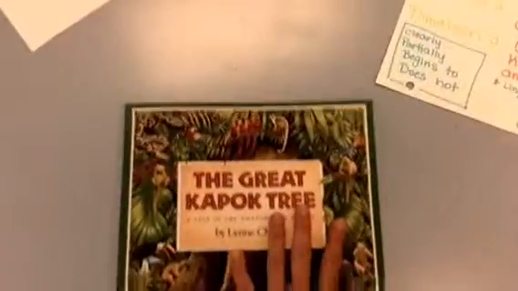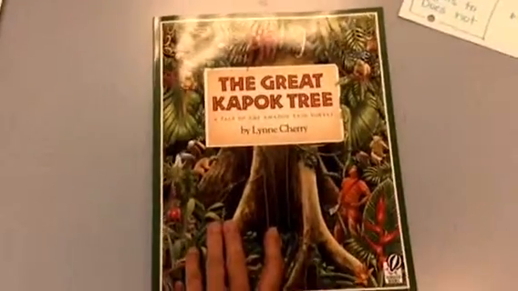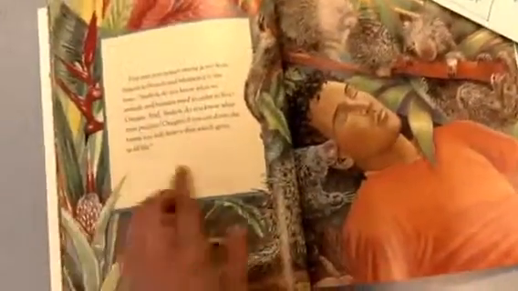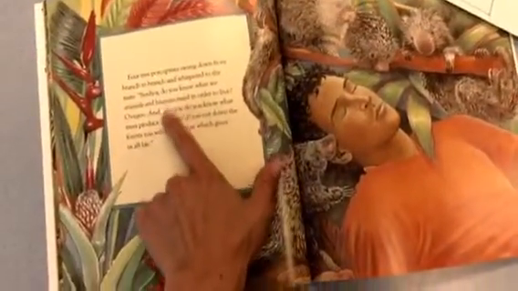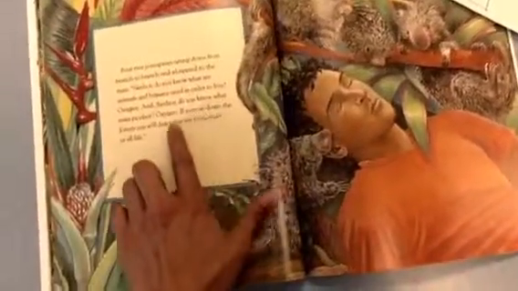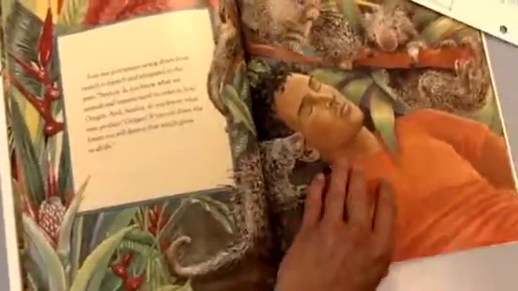Another group used literature, some fictional literature, to also work on argumentation. In this book, a lot of the animals are trying to convince or persuade a man not to chop down the tree. And so they focused on the argument that the tree shouldn't be chopped down using evidence from the text that the animals gave.